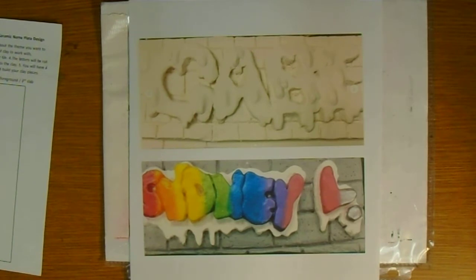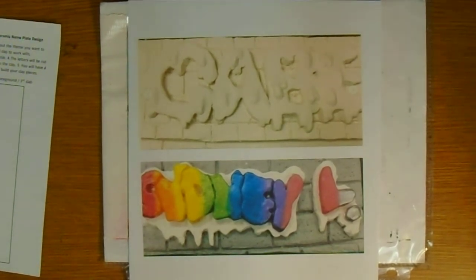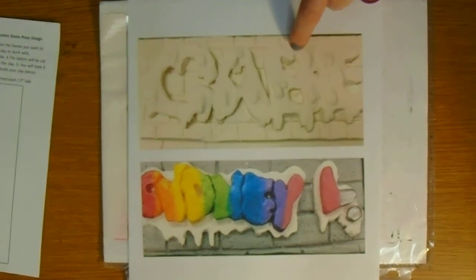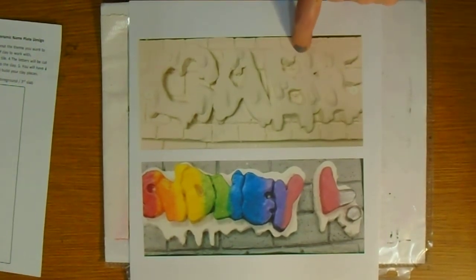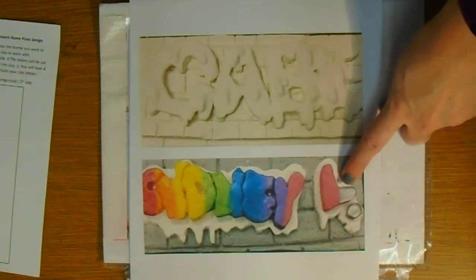And before we ever make it from clay, we need to come up with a design that we're going to work with as a drawing. So here's 2 examples of kind of the process. So the first thing you'll do is build it out of clay, and then once it gets fired, then you'll be painting it any way that you choose.